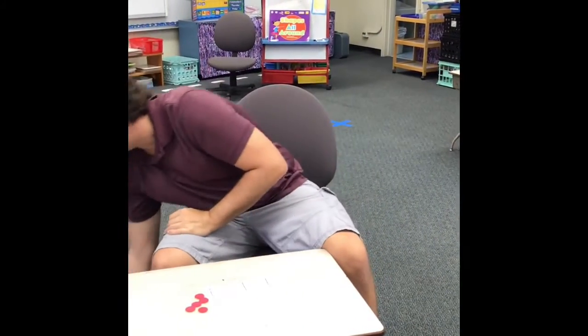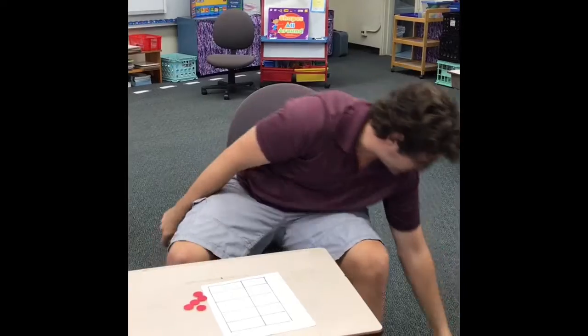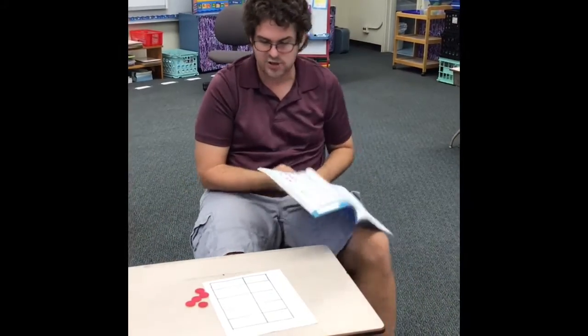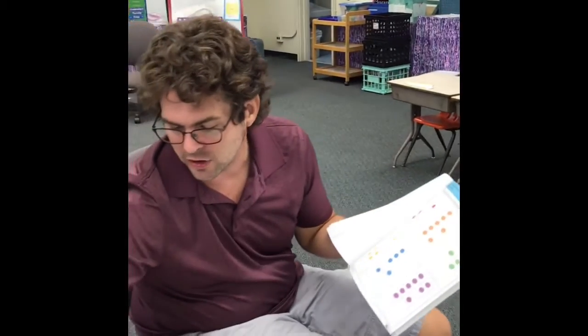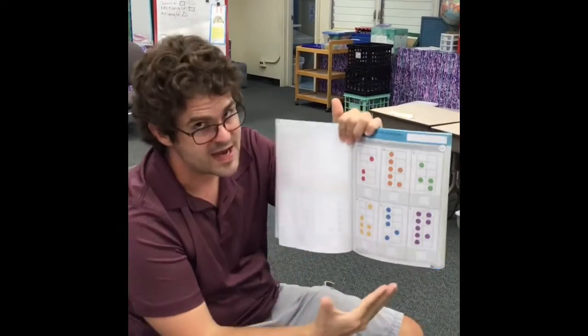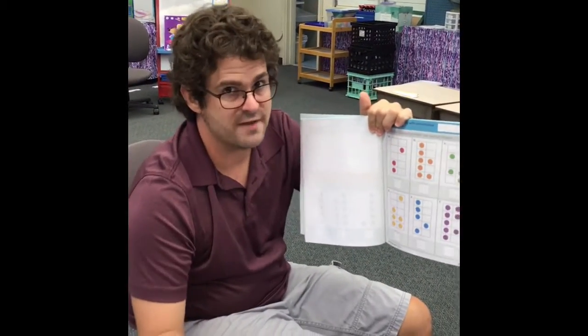All right, so for our work today, you have got to pull out your page number 67. Go ahead and keep out your 10 frame. Go ahead and keep out your little counters just so you can move some stuff around. It's really fun to be able to move around the numbers. You won't be able to do it on your page, but you can do it on your 10 frame, okay?